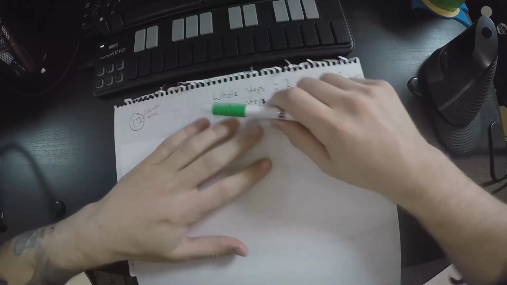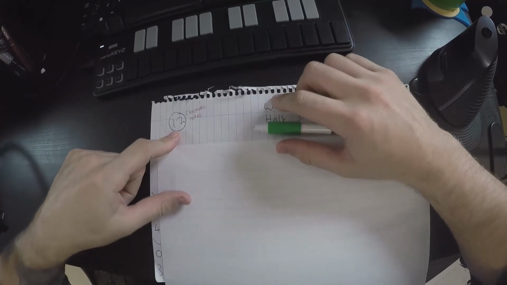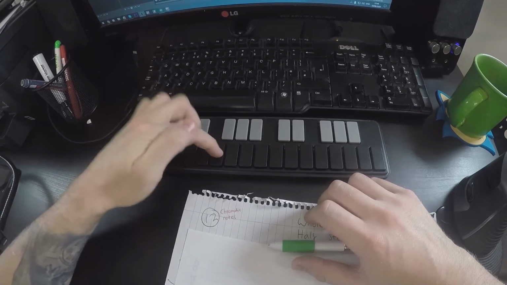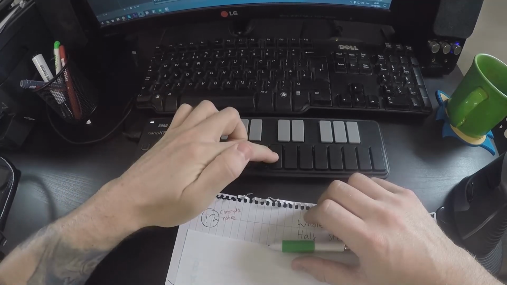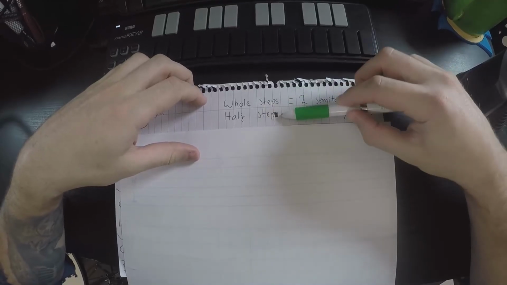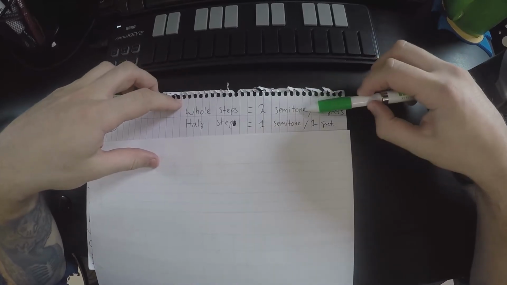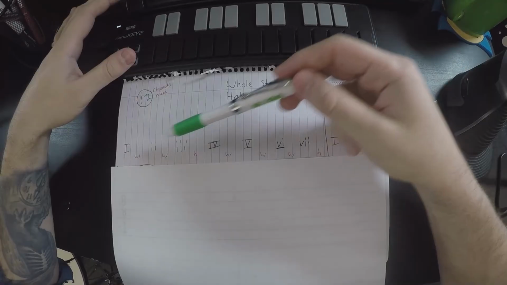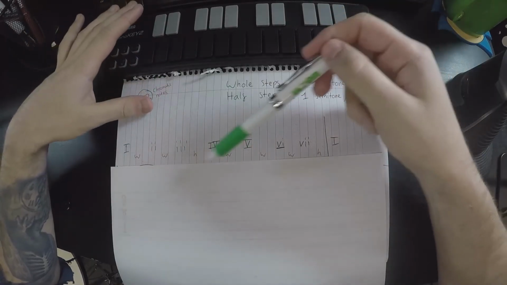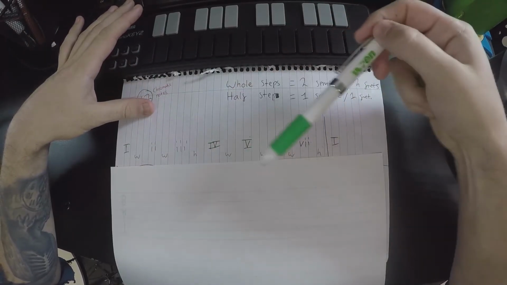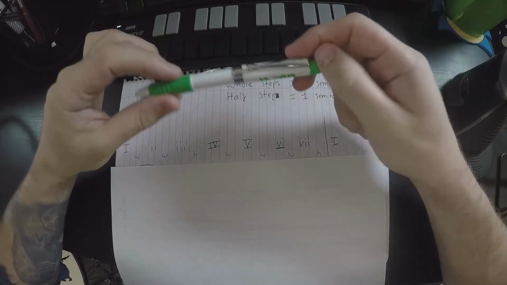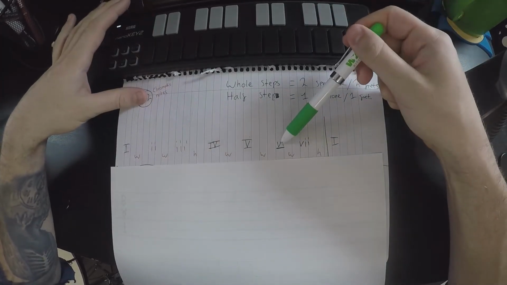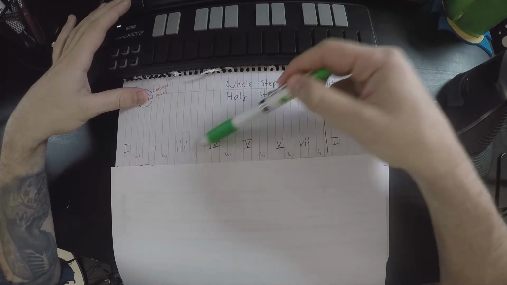Let's recap. There's 12 chromatic notes now at octave. We looked at whole steps and half steps. A whole step is 2 semitones or 2 frets. A half step is 1 semitone or 1 fret, singular. We can construct a major scale using this formula. Whole, whole, half, whole, whole, whole, half. We can make a minor scale using this formula, starting on 6. Whole, half, whole, whole, half, whole, whole.